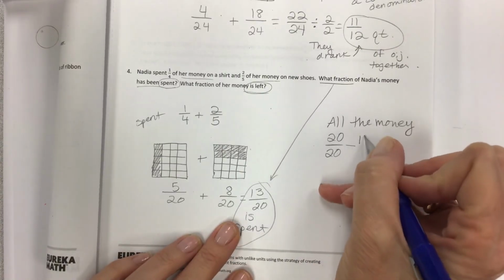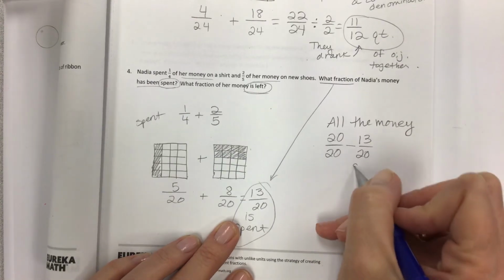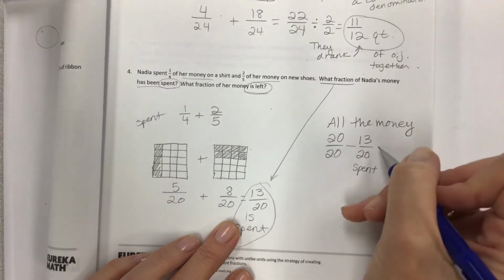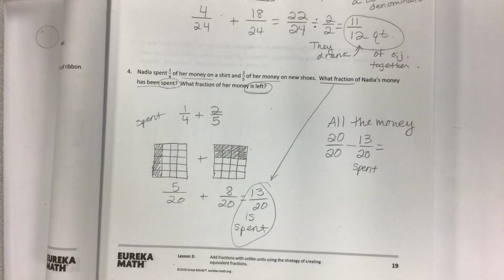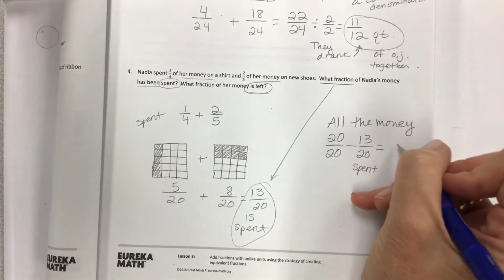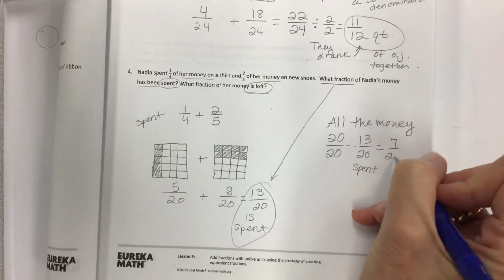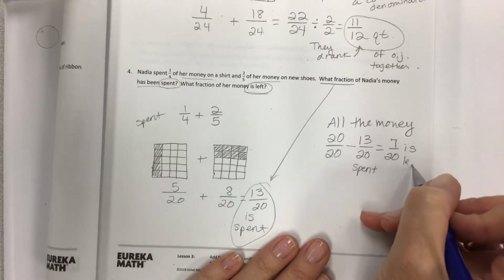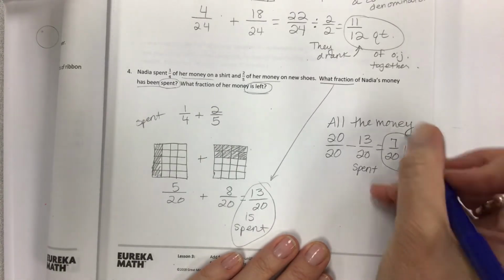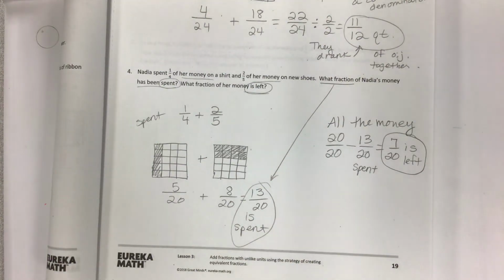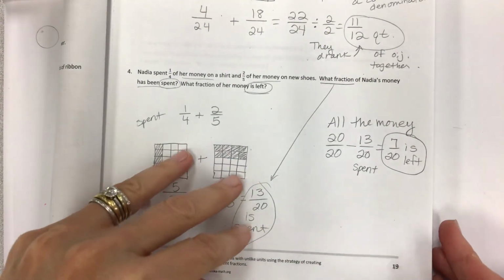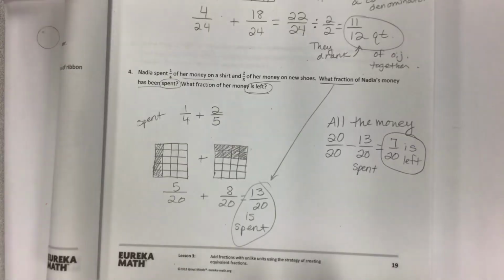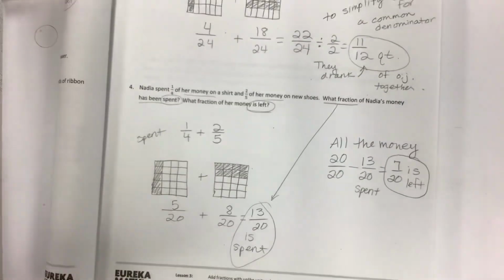If you subtract what is spent, then you have what is left. And so 20 minus 13 is 7. And so 7 20ths is left. Cool, right? So that's that. Okay, that's that. Yay, for real.